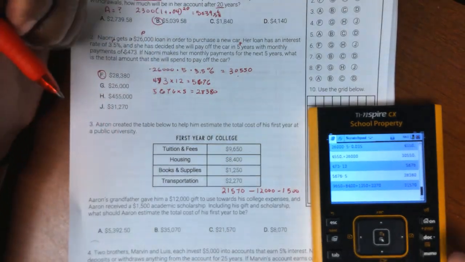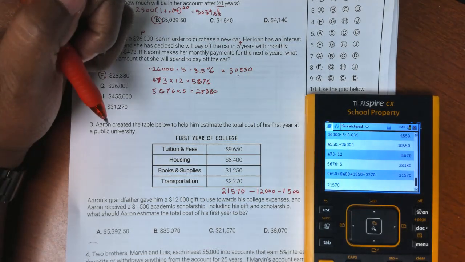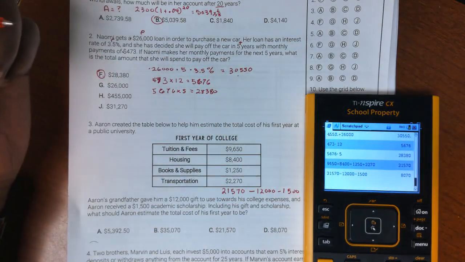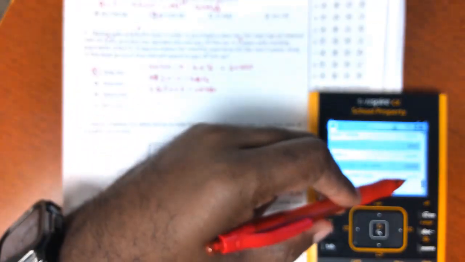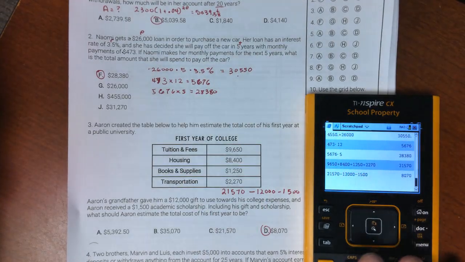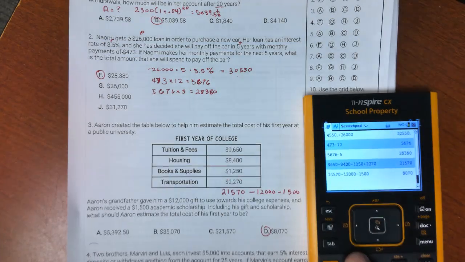Okay, so if we subtract those two, 21,570 minus 12,000 and then minus 1,500, our cost of our first year out of pocket will be $8,070. Okay, so no formula there. It's just paying attention to what they're asking. Let's look at number 4.